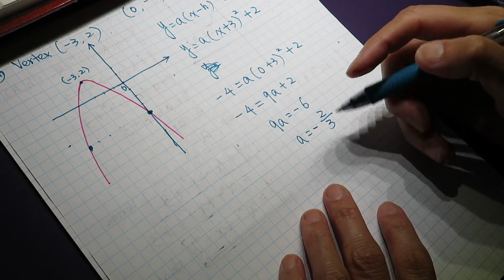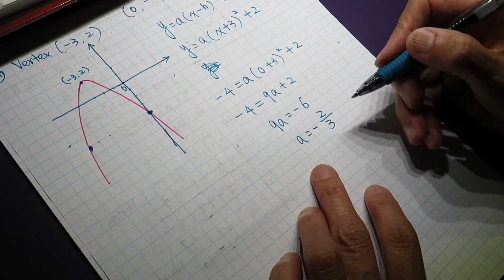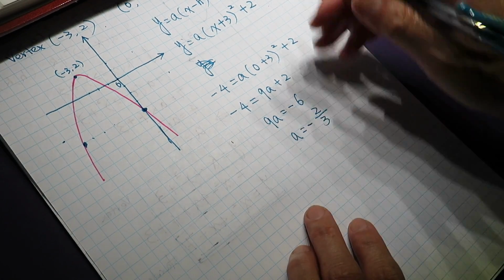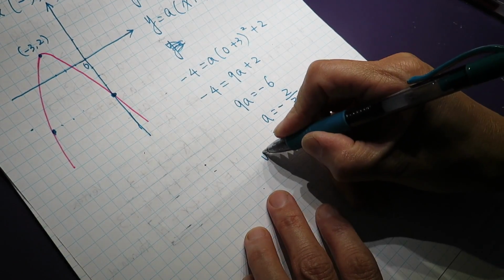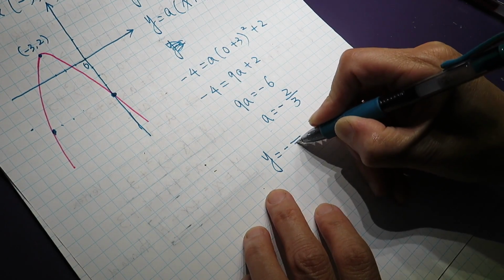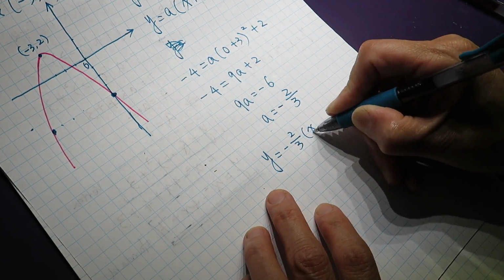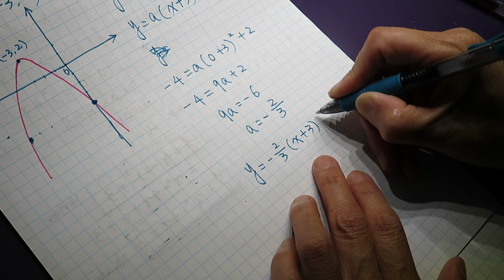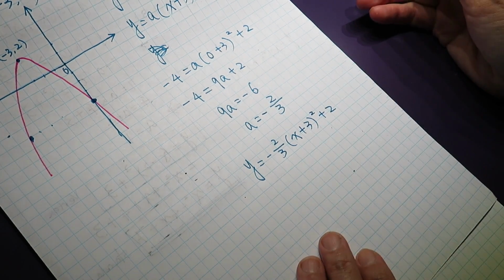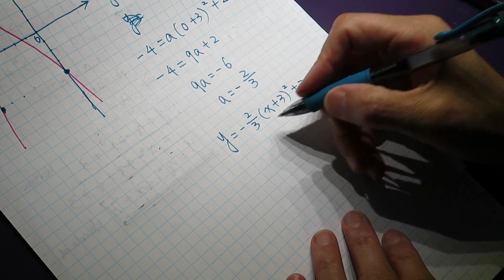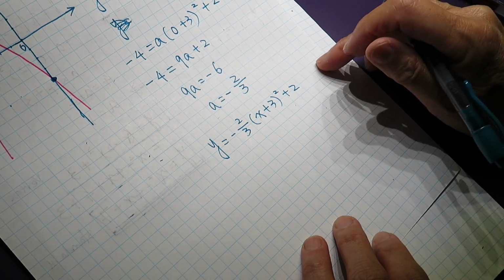Okay, after we figure out a, plug it back in: y equals -2/3 times (x plus 3) squared plus 2. So this is the vertex form.